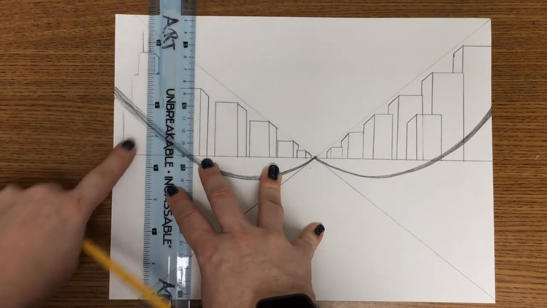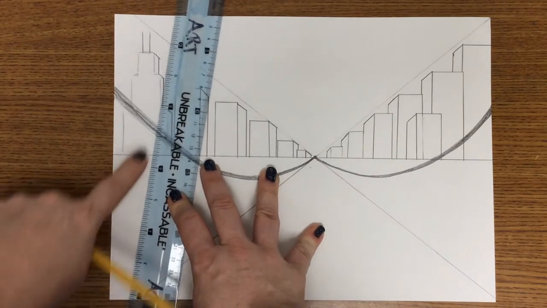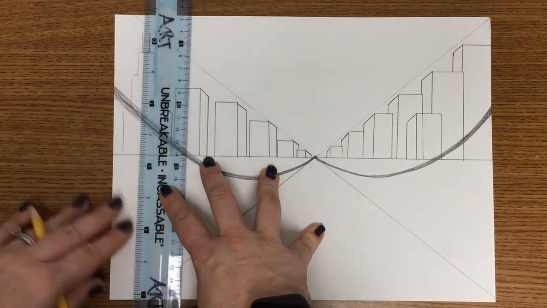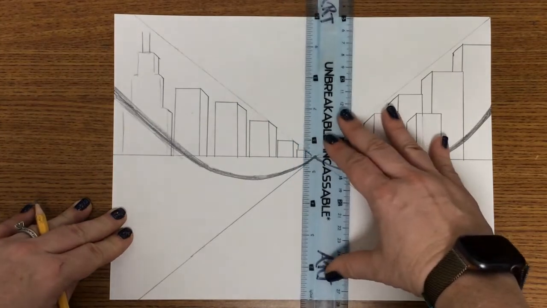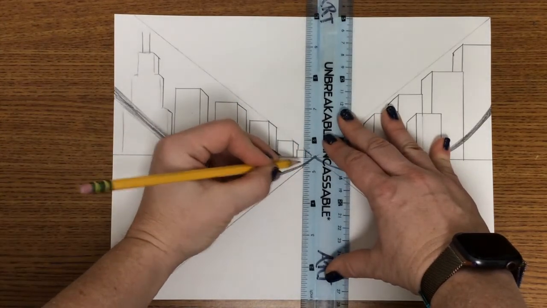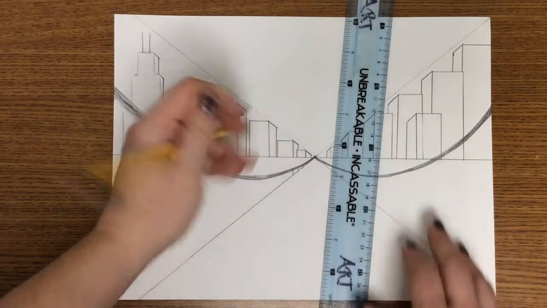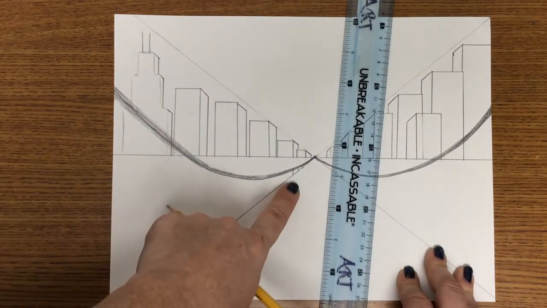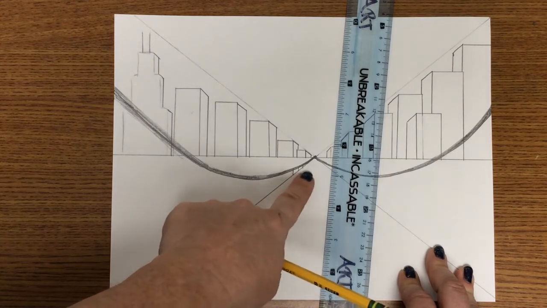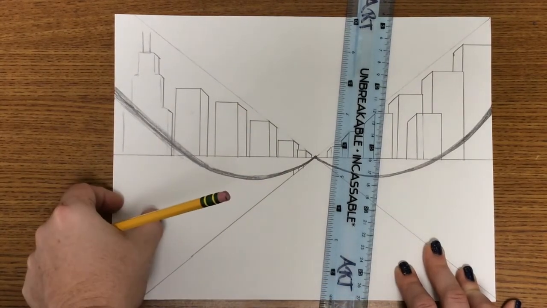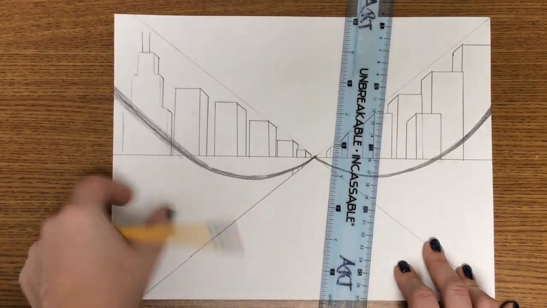So here's my paper. Here's my line. If my line looked like this, well, it's going to look like my bridge is falling down. So take this time to start. I always like to start from further away, from the skinnier part here, and work my way upwards. So the lines are going to be closer together, closer to your vanishing point, and they're going to be wider apart the further you get away from it.